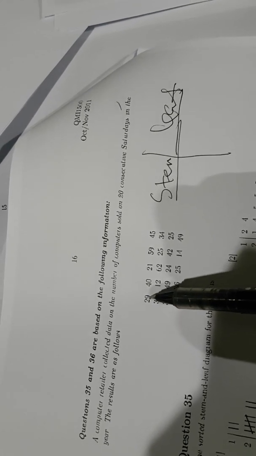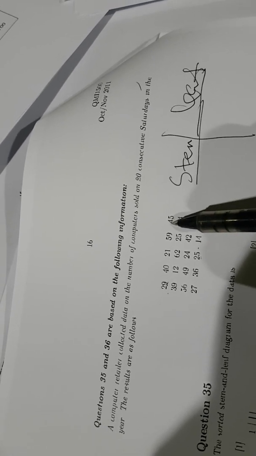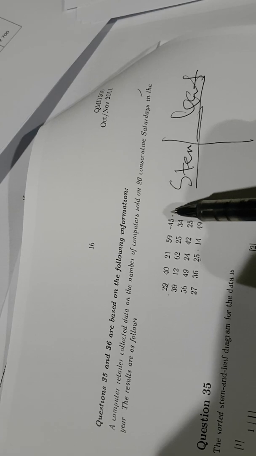So what's happening is this. If you look at these numbers, they all have 2 digits. So the first digit is the stem and the second is the leaf. So from 29, 2 is the stem, 9 is the leaf. Let me just pick any random number. We have 25 here, 2 is the stem, 5 is the leaf. We have 45, 4 is the stem, 5 is the leaf.